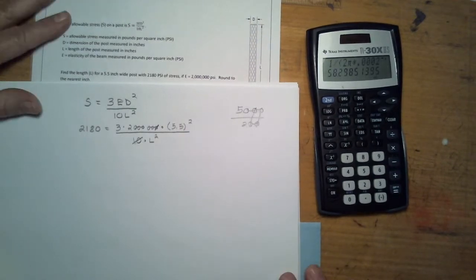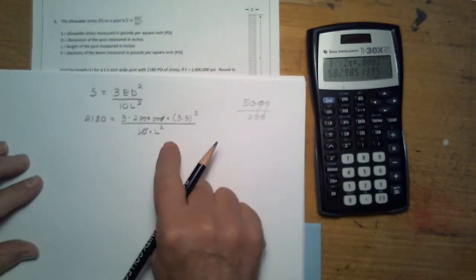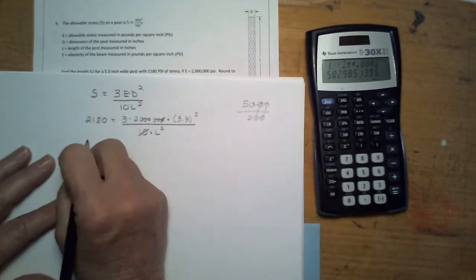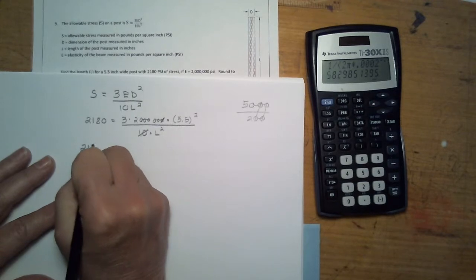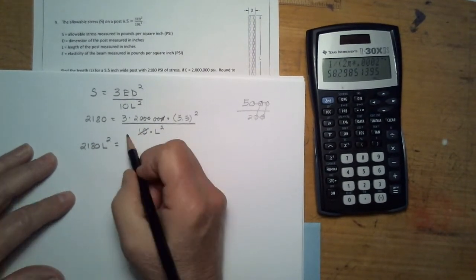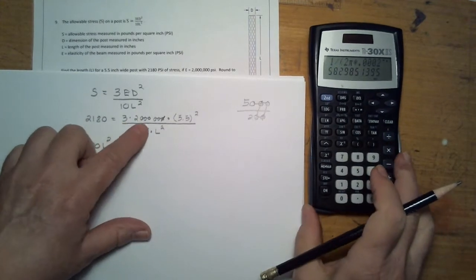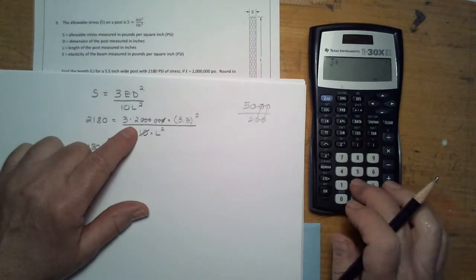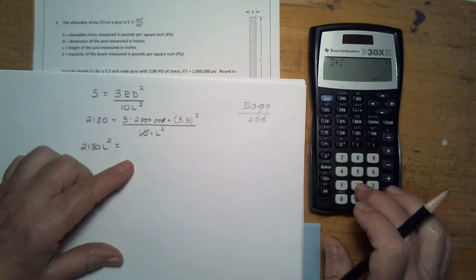Okay, I'm after L, so I'm going to multiply both sides by L squared, and I end up with 2180 times L squared is equal to, how about if I just multiply this? So it's 3 times 2, and I've got 5 zeros.